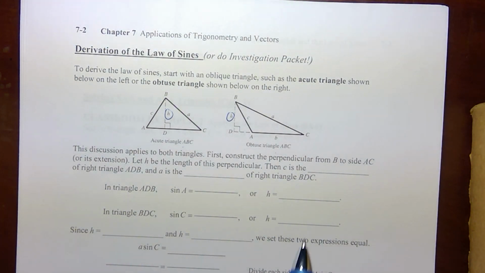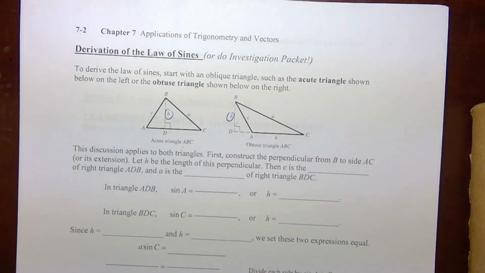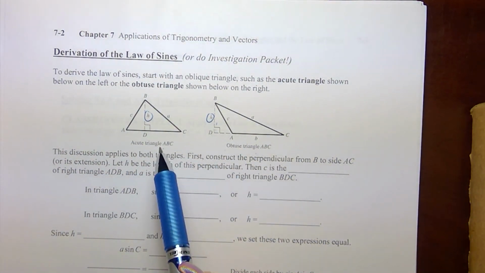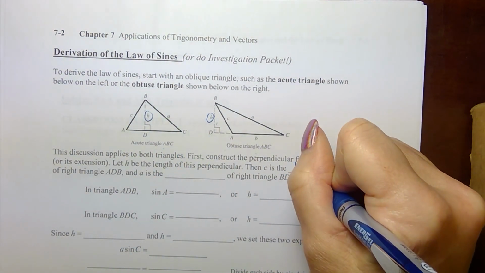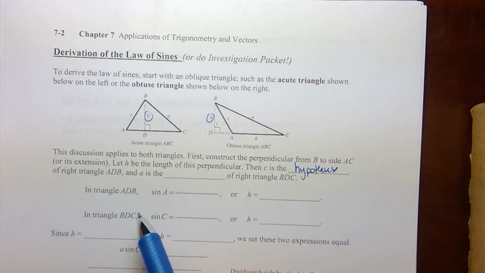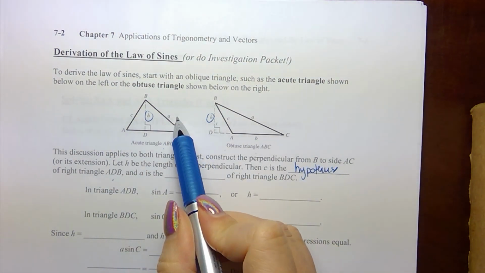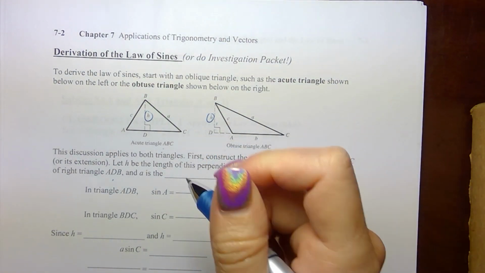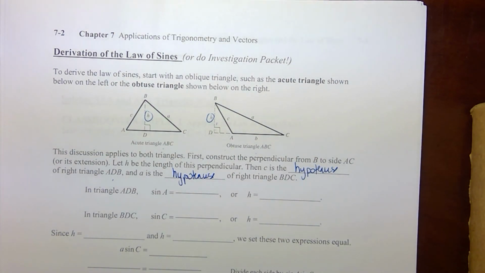First, I'm going to construct that perpendicular from B to the opposite side AC. That's this height, this altitude. Let h be the length of the perpendicular. That means that side c, in either triangle, is the hypotenuse of the right triangle that was formed when I made that altitude, that perpendicular h. And that means a is the hypotenuse of the other right triangle that is formed. Hopefully you can see that in both the acute and obtuse, I have formed two right triangles.